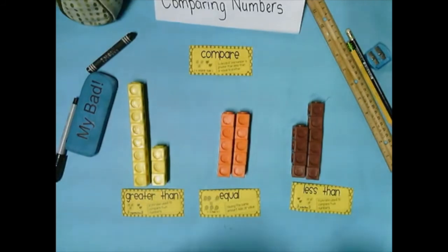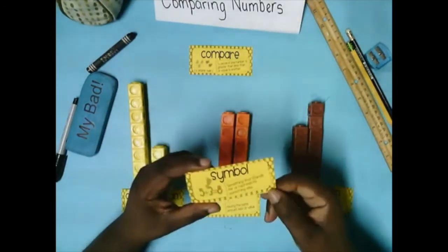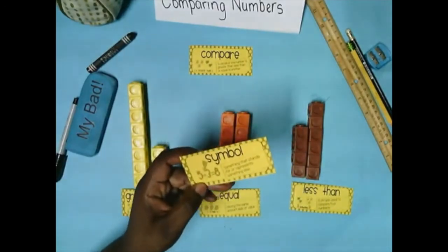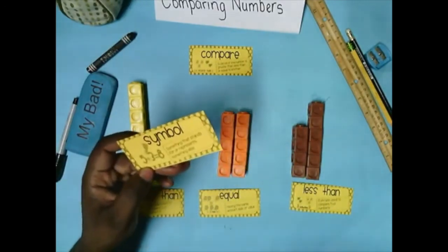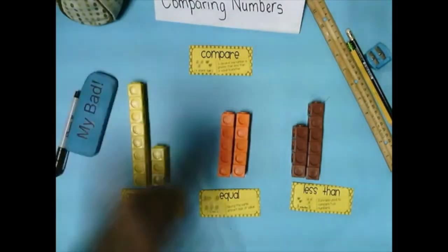And how do we show this in math? Well, I am so happy that you asked this very important question. We use what is called a symbol. A symbol is something that stands for or represents something. For example, here in this picture, it shows us the addition sign. The addition sign is a symbol. But also, when we are comparing numbers, we also have symbols.